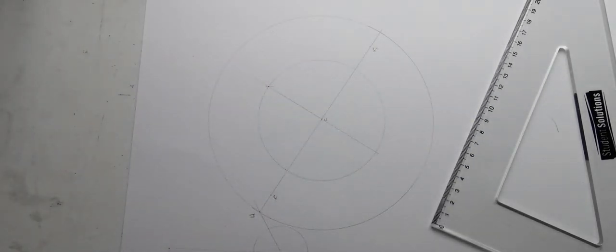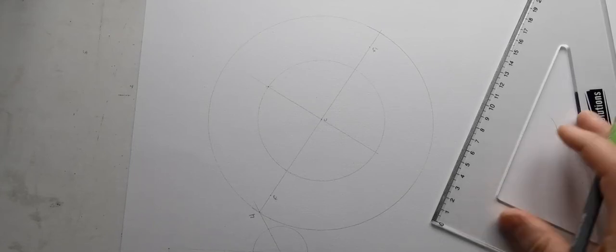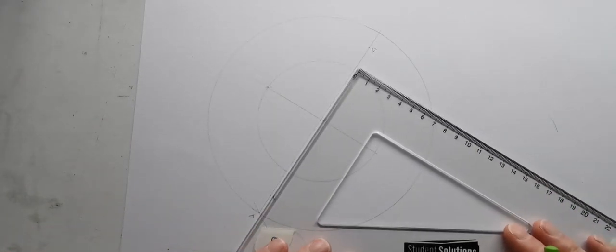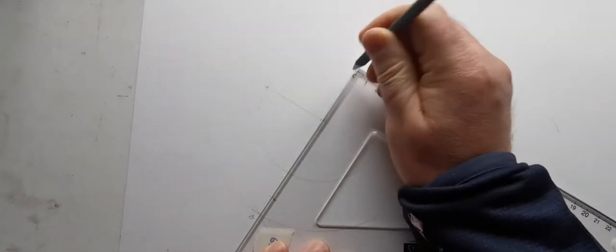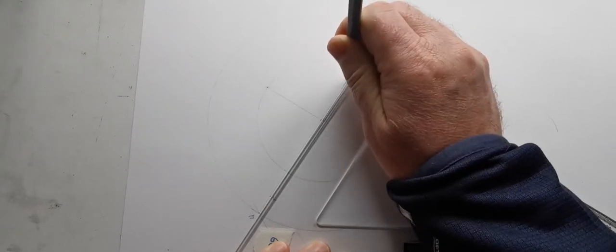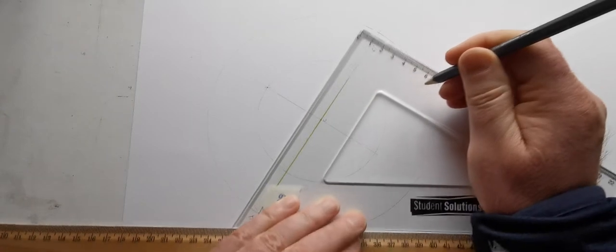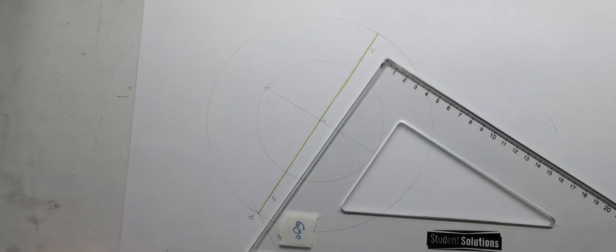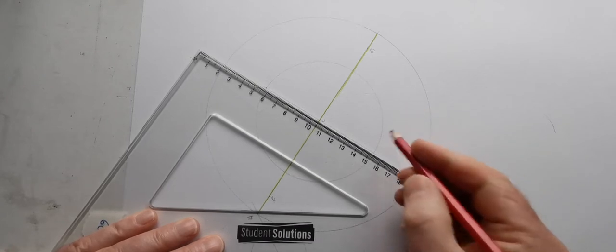Now, what I'm going to do next is I would like to find my pencil sharpener. But I'm going to colour in the major axis in green and I'm going to colour in the minor axis in red.